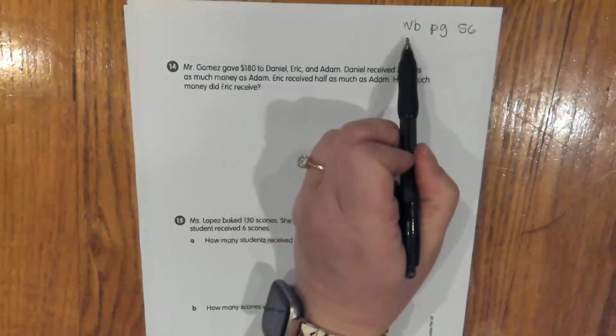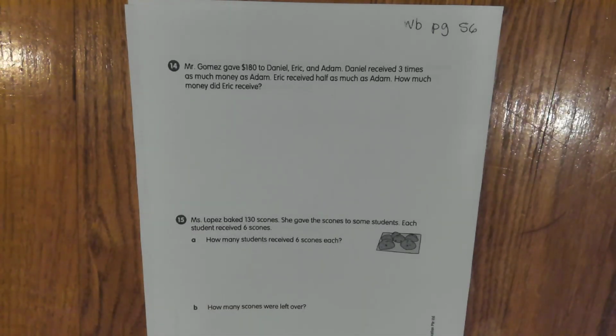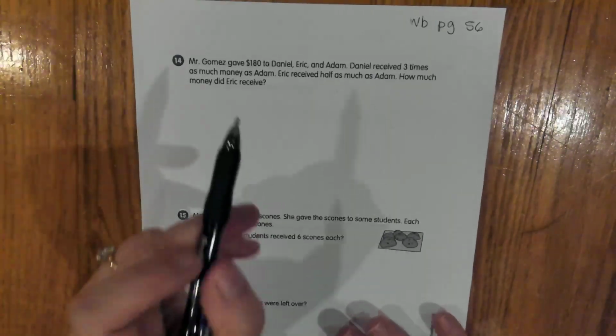Today's problem is workbook page 56, and I'm going to be doing problem number 14. So first things first, we read the entire problem once through and start coming up with a plan.